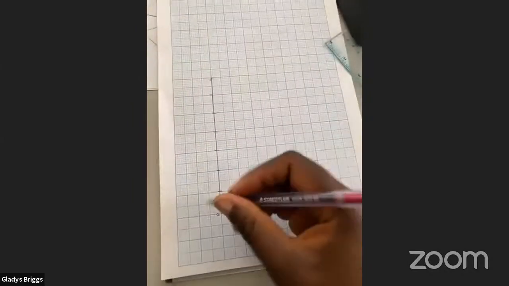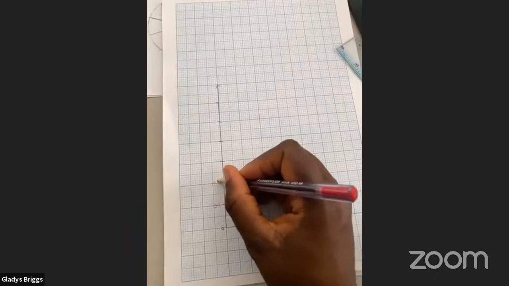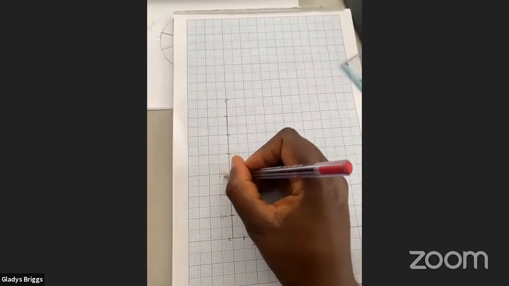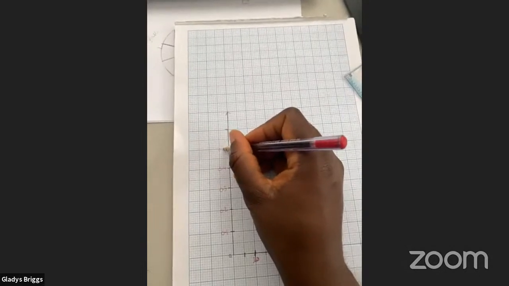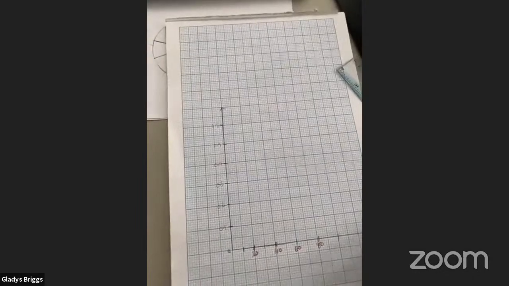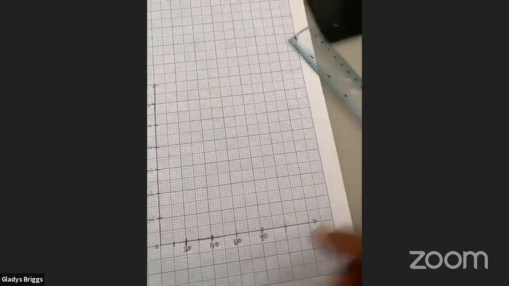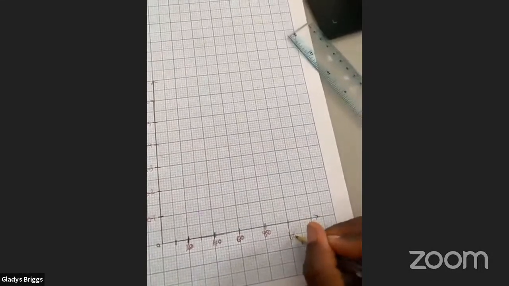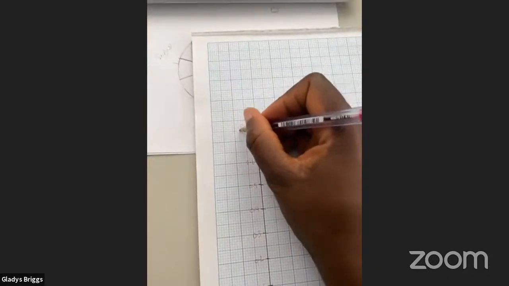And here I've got 0.1, 0.2, 0.3, 0.4, 0.5, and 0.6. I have to label my graph correctly. This is time taken, and this is frequency density.